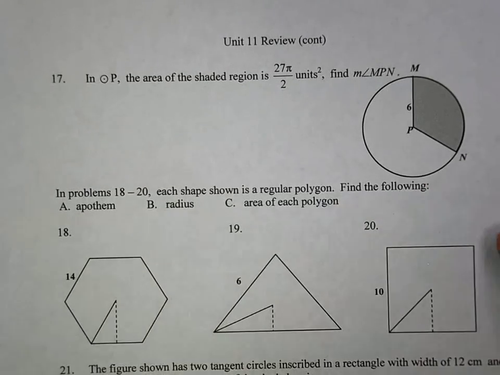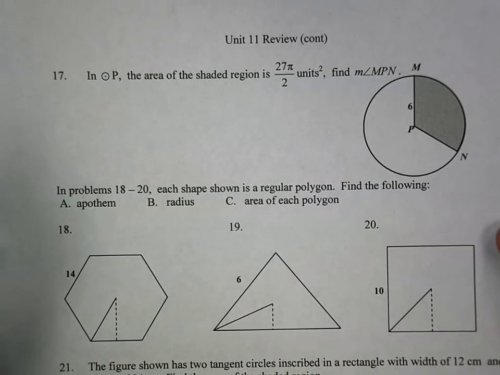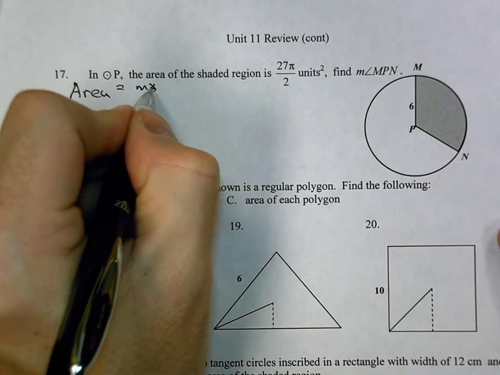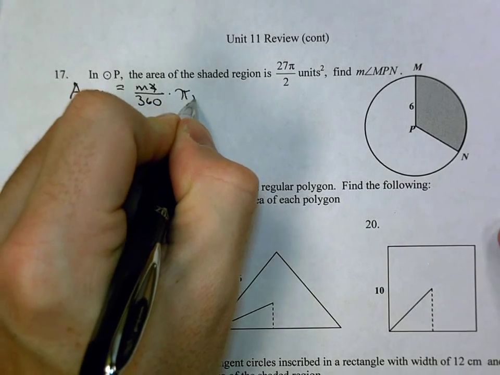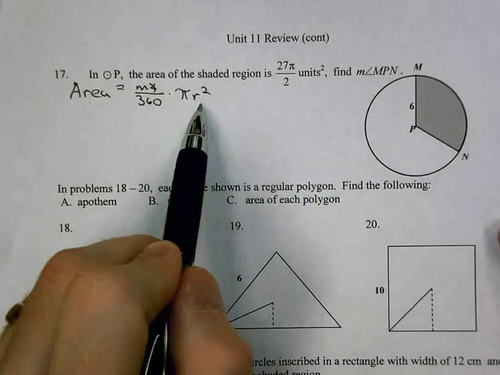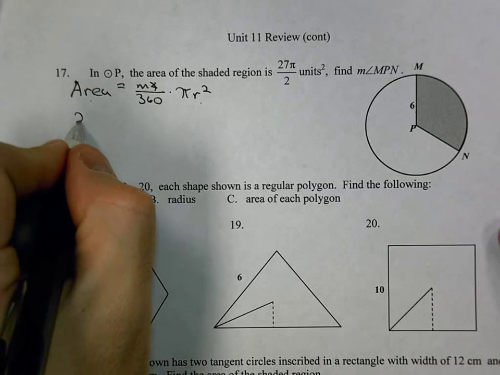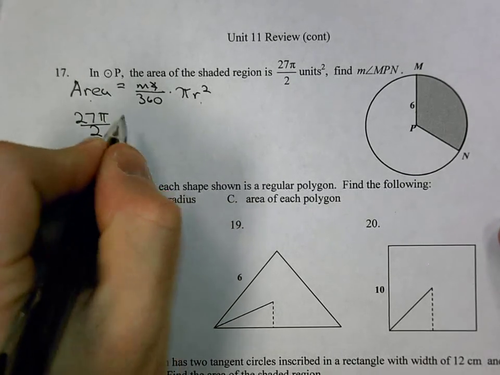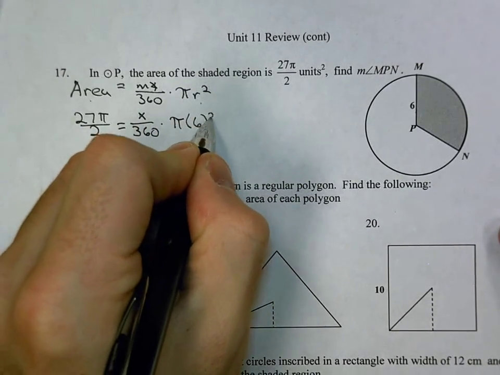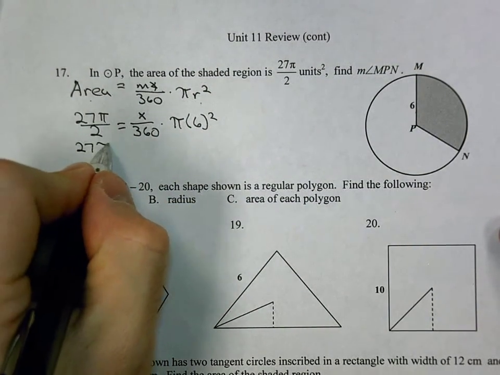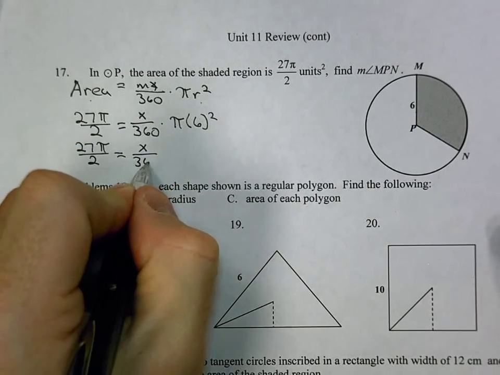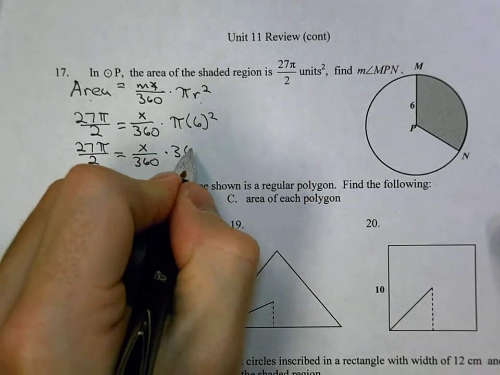Move up here. Area of our shaded region is 27 pi over 2. We need to find the measure of the angle. So we go back to our formula here, and it's going to be the area is the measure of the angle over 360 times pi r squared. We figure out what we know. We know the area. We know the radius. We're solving for the angle. So let's say 27 pi over 2 equals, let's just call the angle x, just to make it a little nicer value to solve for, times pi times 6 squared. We get 27 pi over 2 equals x over 360 times 36 pi.